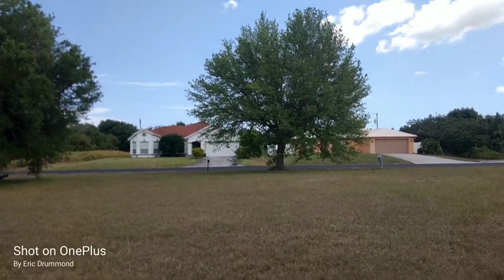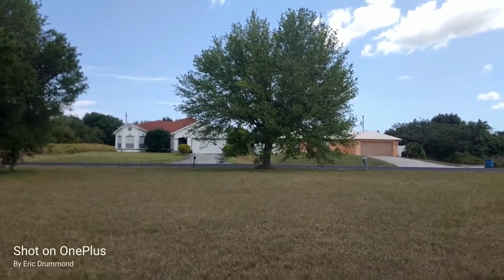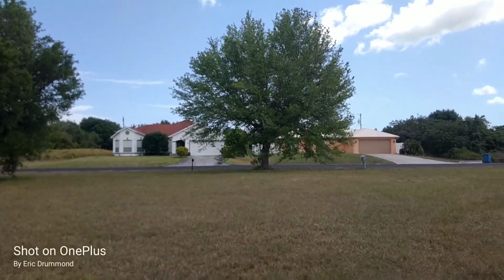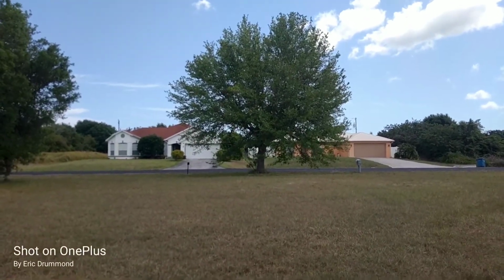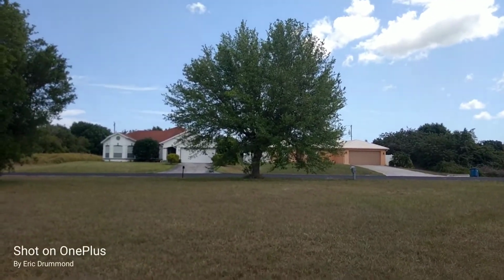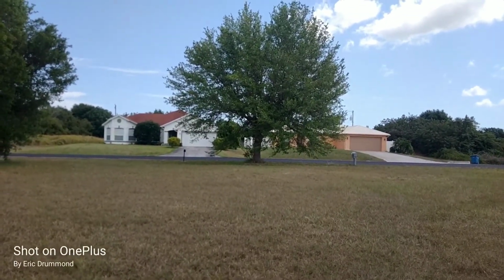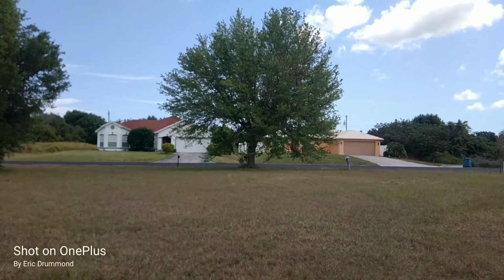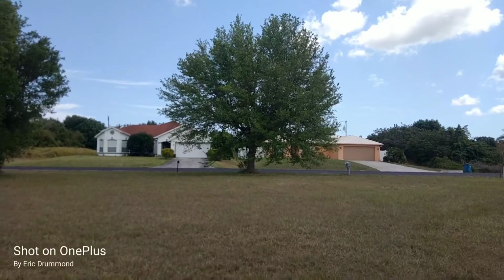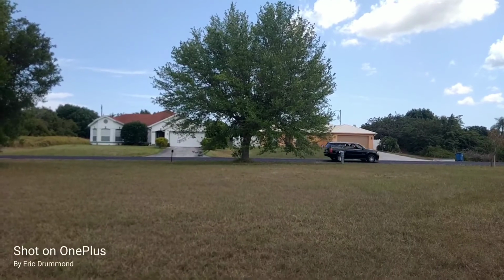So let's once again run through the testing outside in the big yard here in 1080p 30 fps with no external microphone hooked up, and see how the primary 13 megapixel camera on the OnePlus Nord N100 performs. Alright, so let's do our pans, let's do all of our usual testing, and then we'll wrap up the video with a vlog style test on the rear facing camera. Alright, so I hope y'all enjoy, and let's jump right into the testing.